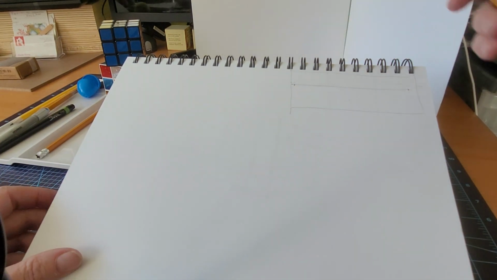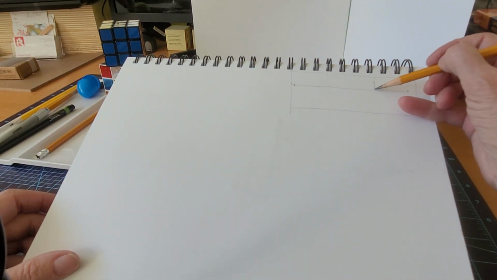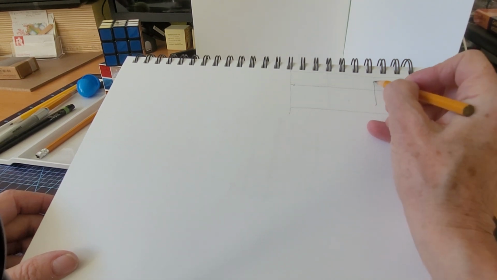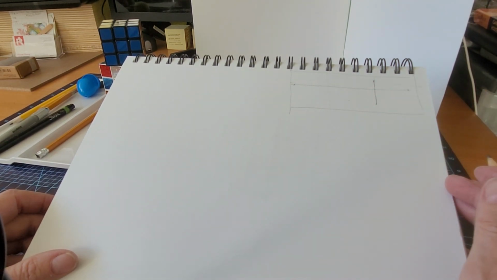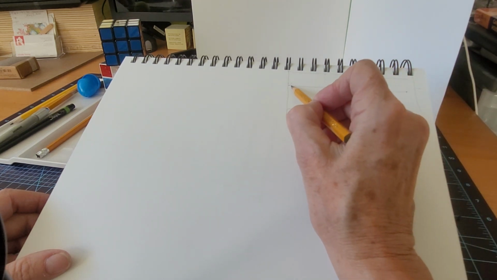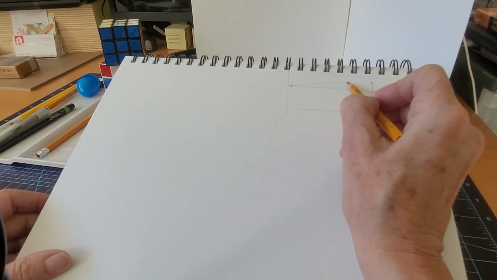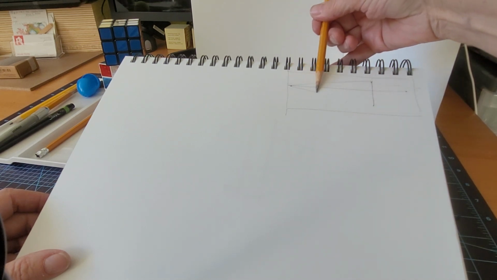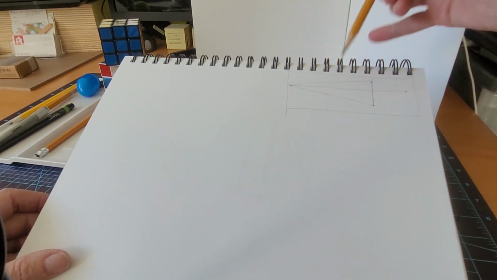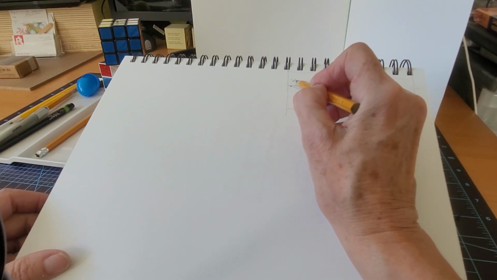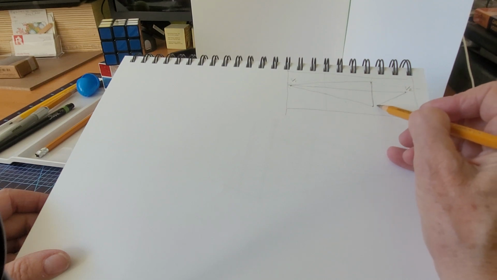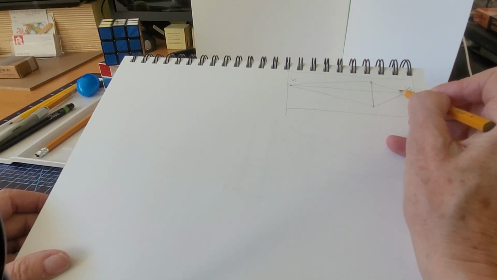So let's say we'll make it close to here, and this will be my object that I'm drawing. So each side of the cube goes to vanishing point 1, vanishing point 2, and they're all connected there.